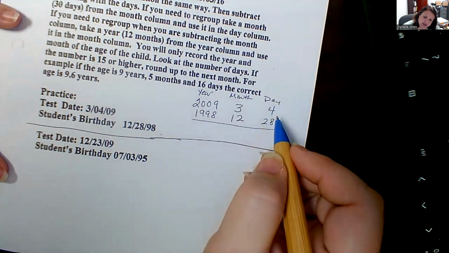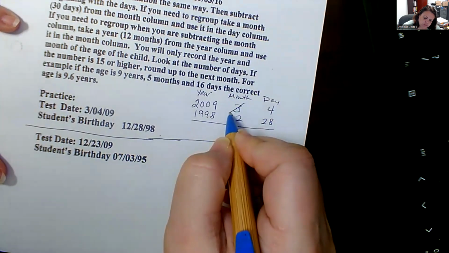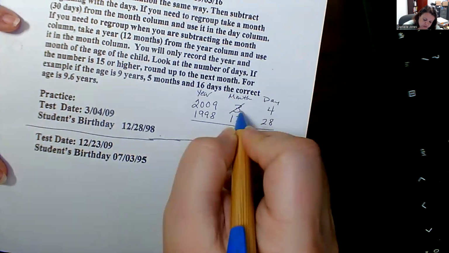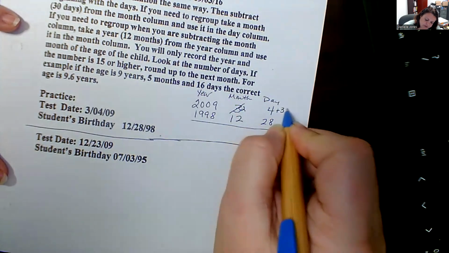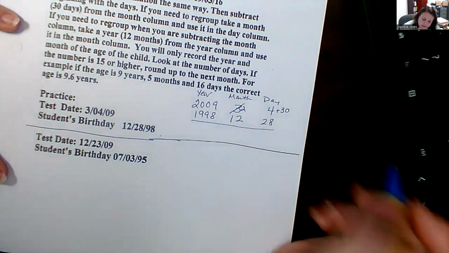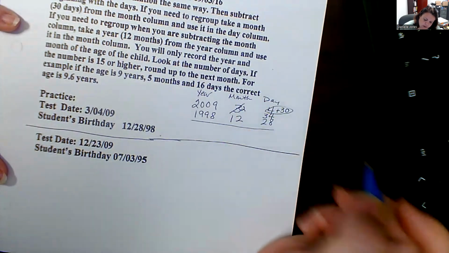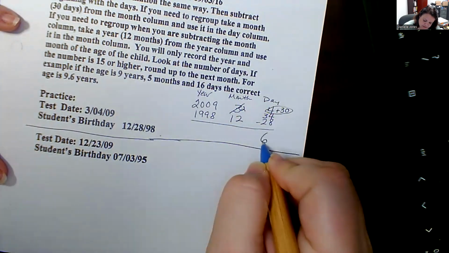So what I'm going to do is come over here and borrow a month, 30 days of a month. So this becomes 2, but I've got to add 30 days to my 4. So this becomes 34. I'm going to subtract that, and that becomes 6.